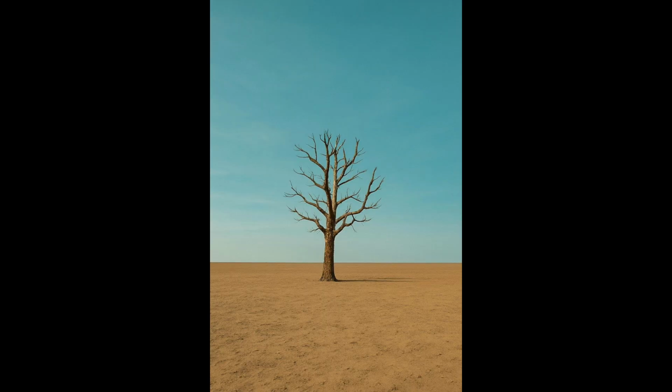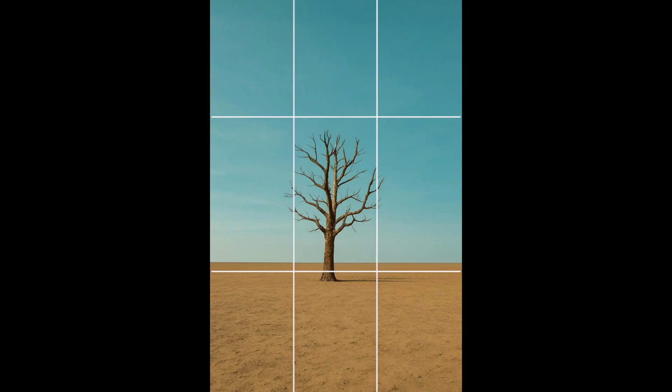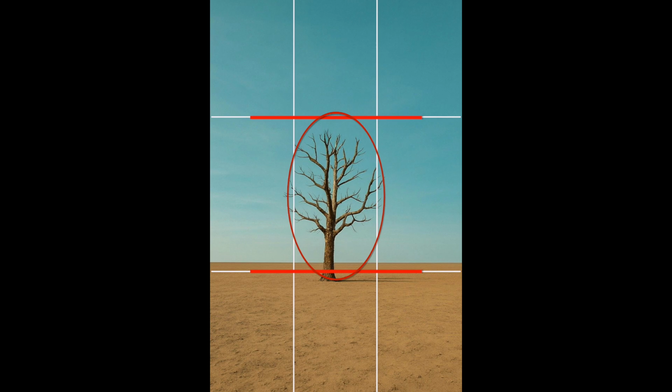This rule doesn't only apply to landscape photos, it also applies to portrait as well. So here we have this tree in a desert. If we slap the third grid on there, you can see that the horizon line follows the lower third, the tree almost catches the upper third, and it all falls in the middle of this third square in the middle there. So this shows us that not everything has to be on the third line, because each one of these squares is also a third.